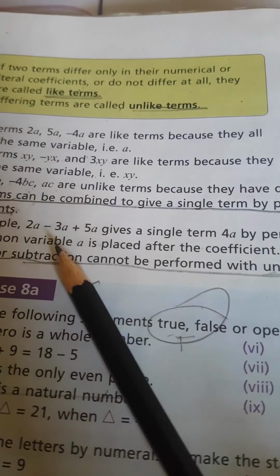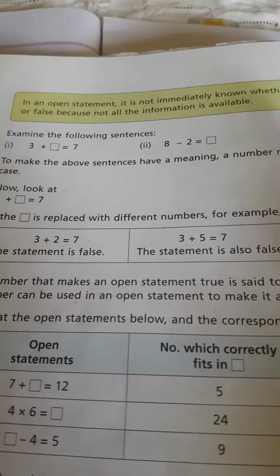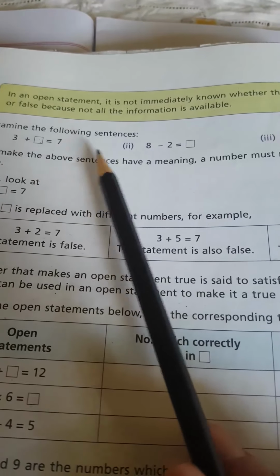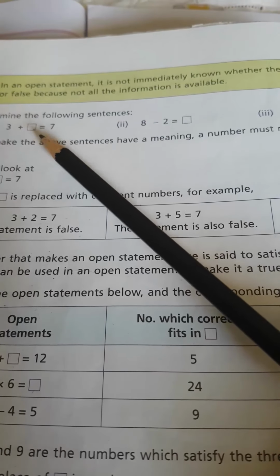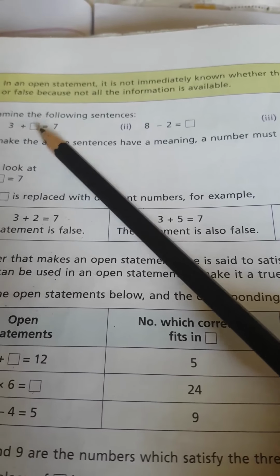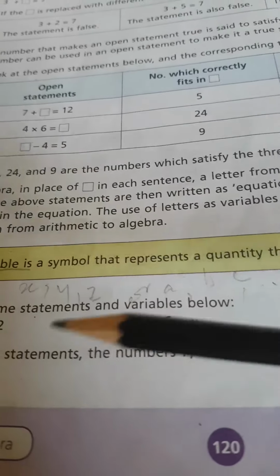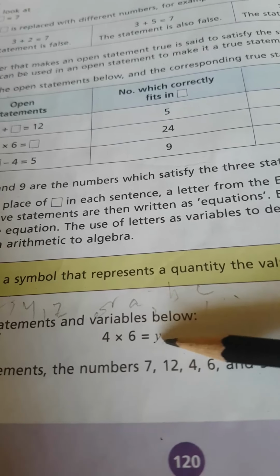We have different sentences, different statements which are true and false. In mathematics we replace the open statements with some block or asterisk, and in algebra we have open statements having some variables x, y.